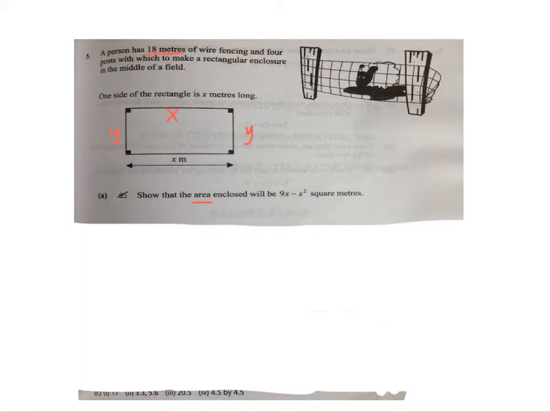And our first main clue is that the perimeter is 18 meters. So if we're talking about perimeter, we should straight away go to writing the perimeter formula. The perimeter formula would be 2 times the length plus 2 times the width, so 2x plus 2y, and it would have to equal 18. So that's your equation. That's how you start this question. Maybe I'll write that down. So 2x plus 2y equals 18. And then you go to the question.